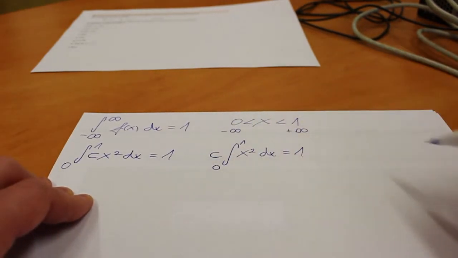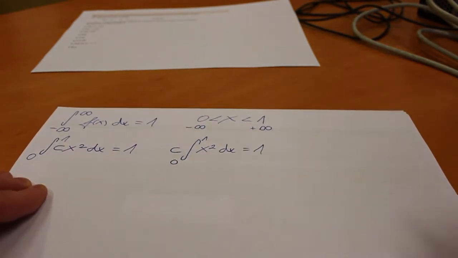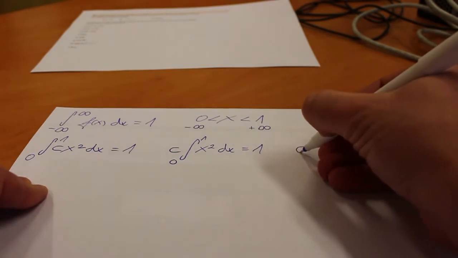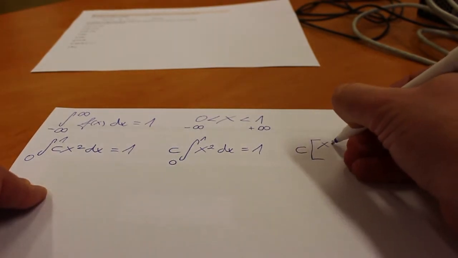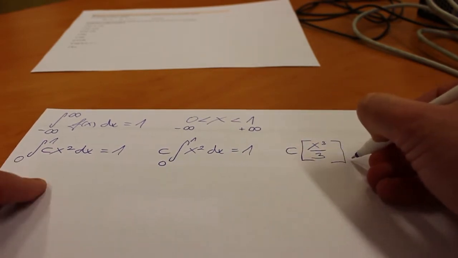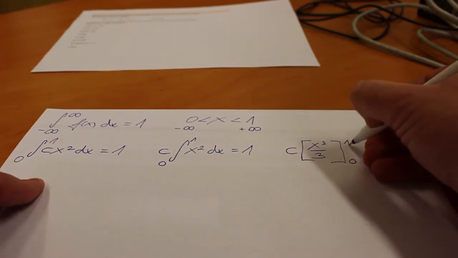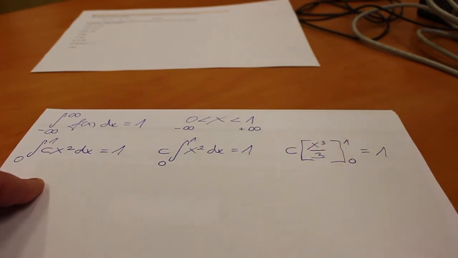This is a simple function which can already be integrated. So there is c times the parenthesis x powered by 3 divided by 3, lower bound 0, upper bound 1, and this is equal to 1.